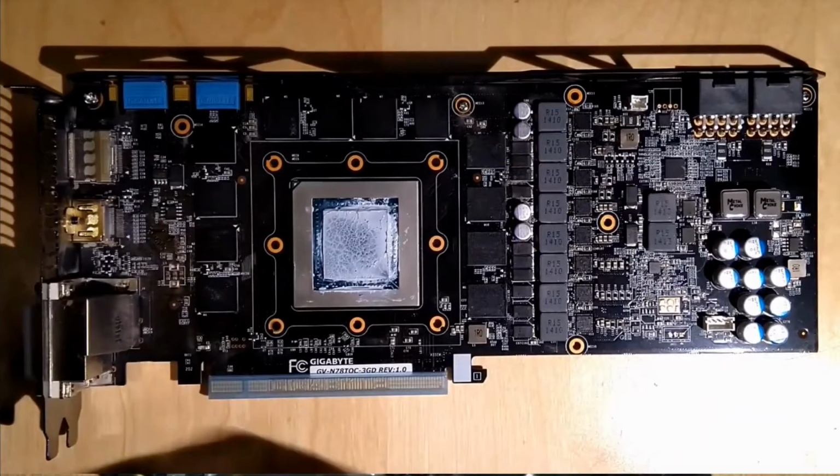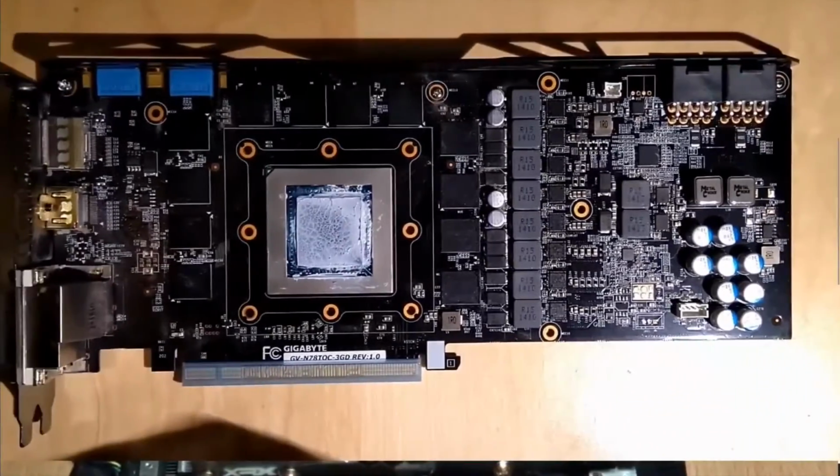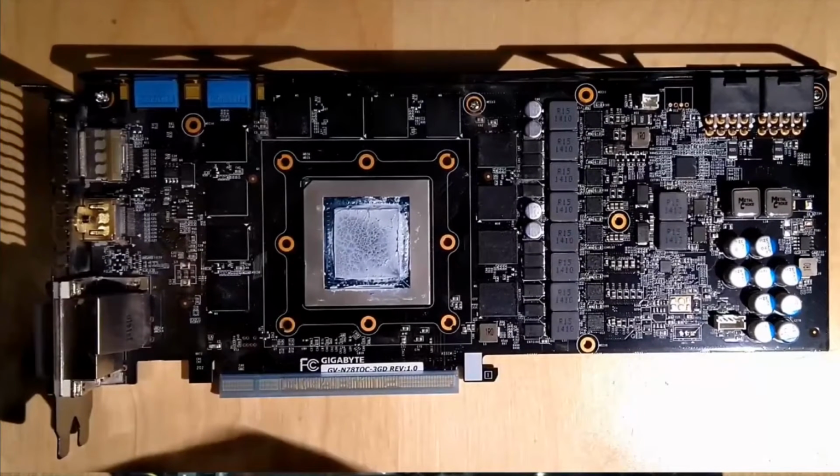Because this card right here has a 350 watt power limit. The normal 780 Ti has 250 watts. That is literally 100 watts extra.